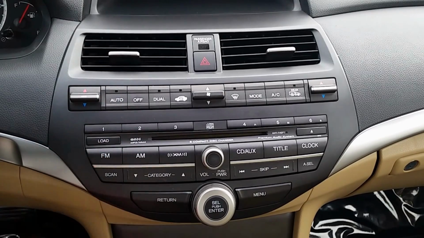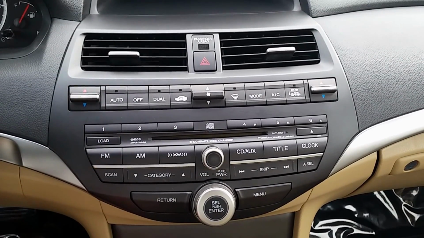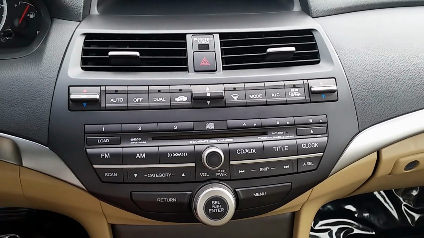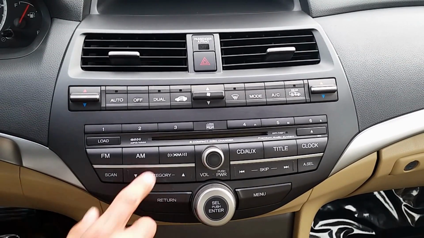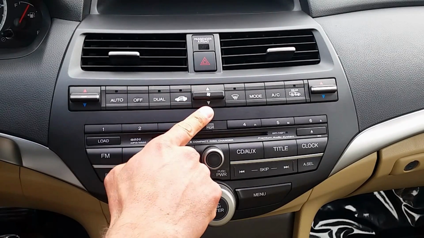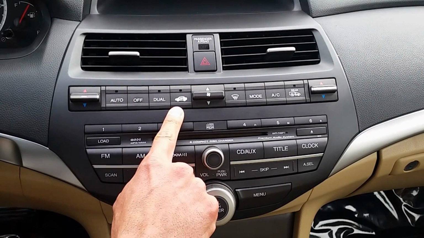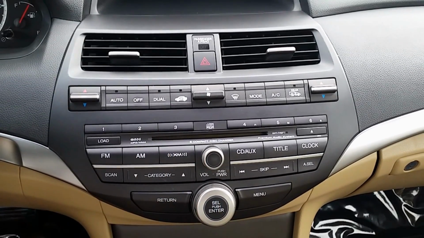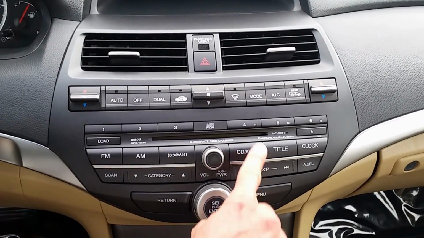Auto makes it work just like the central air in a house. So you pick the temperature and then you press auto, and the car keeps it at that temperature. This is your fan speed, so you can increase or decrease the fan speed here. This is recirculate, so that basically gives you an extra fan speed, and that's super helpful in the summertime.